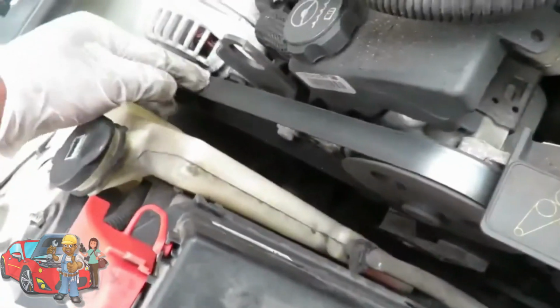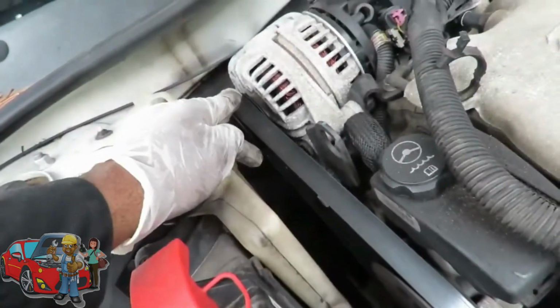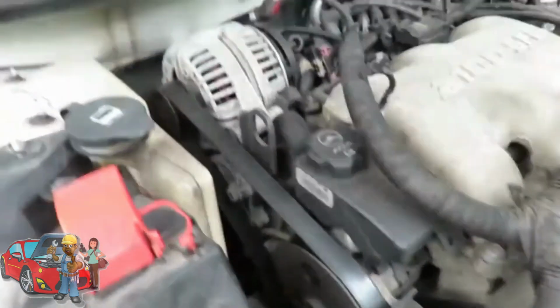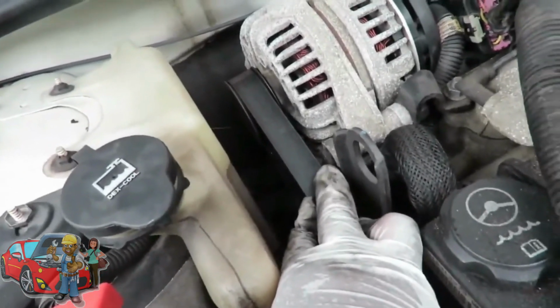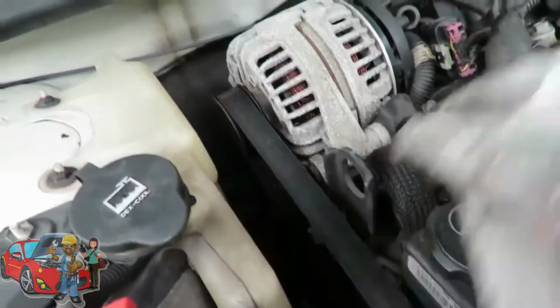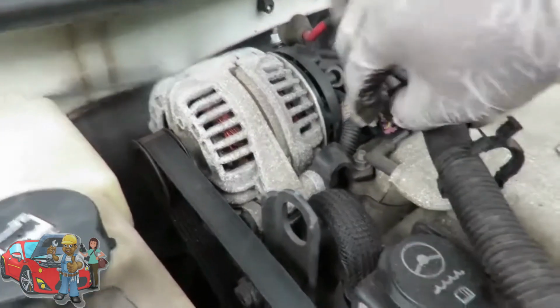Okay, the next thing we're going to do, the tensioner is down there. We're going to take the belt off. Now, don't take the belt off completely. Just take it off from right here where the alternator is, so we can get that out of the way. And then there's a bolt right there. See that bolt? Take that out because this bracket is going to hold up the intake.